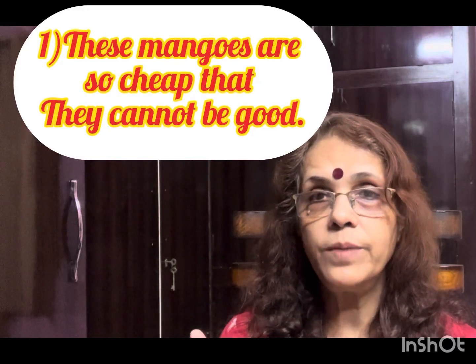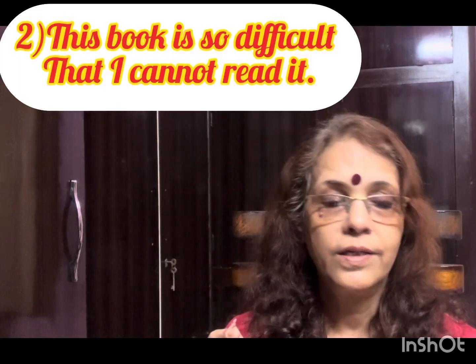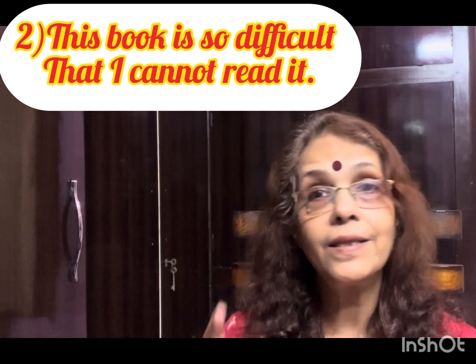These mangoes are so cheap that they cannot be good. This book is so difficult that I cannot read it. See, I'm pointing it out here.